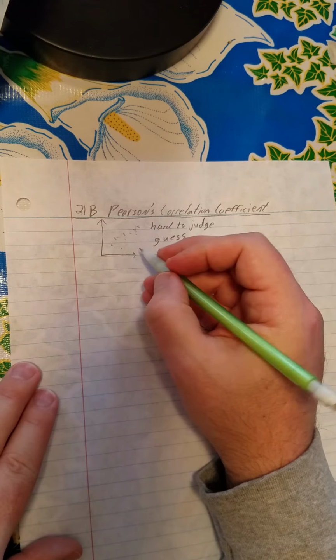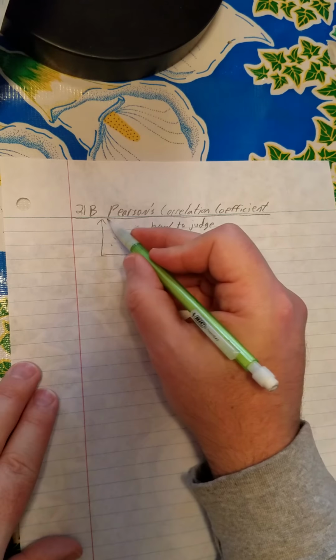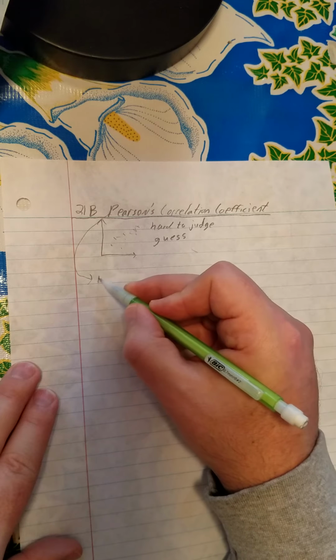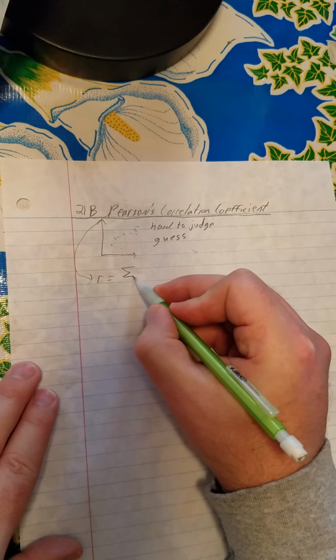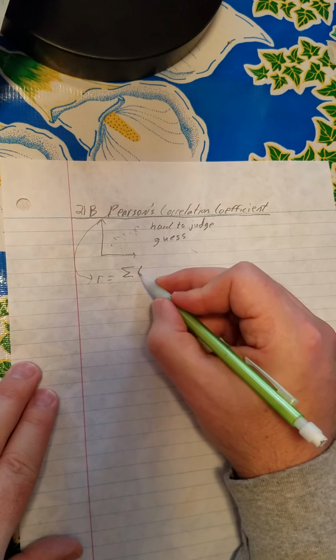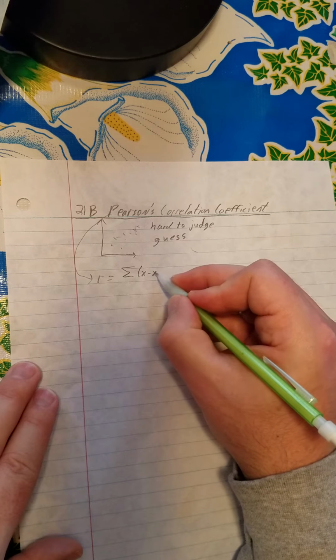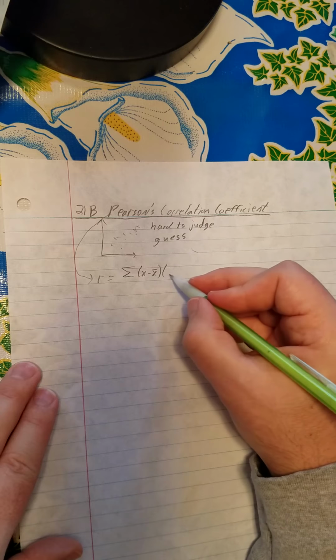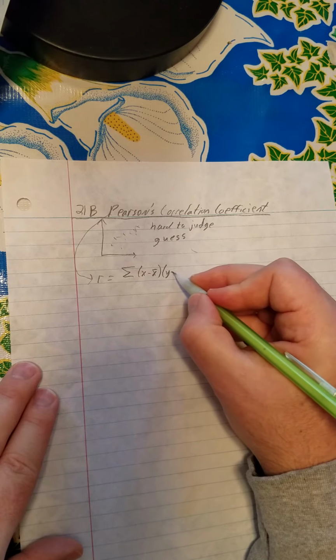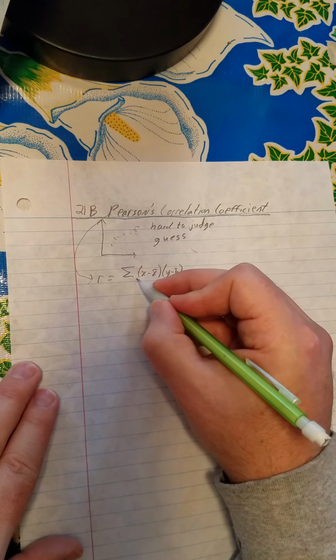All right, Pearson's correlation coefficient takes the guesswork out of it. We use a formula. Sigma, which means the sum of x minus the mean of x times y minus the mean of y.